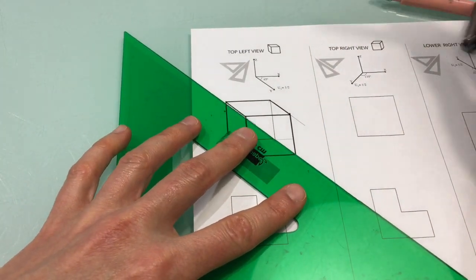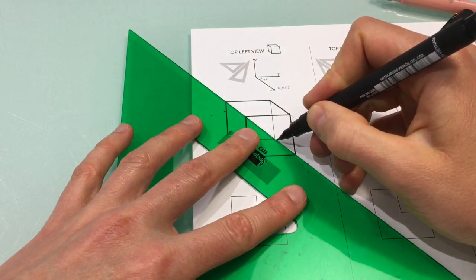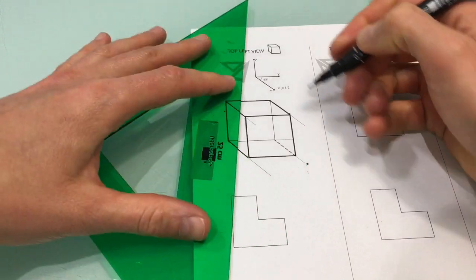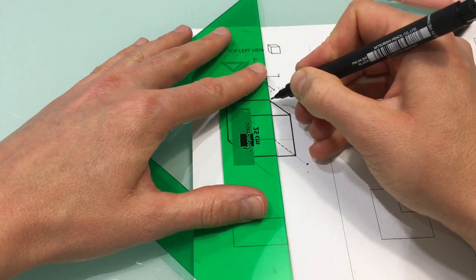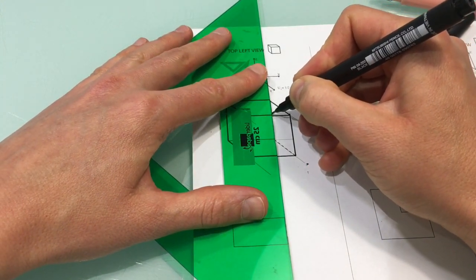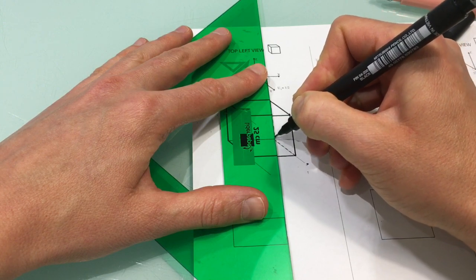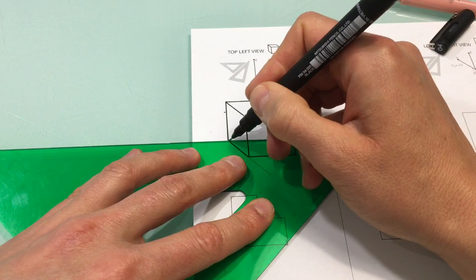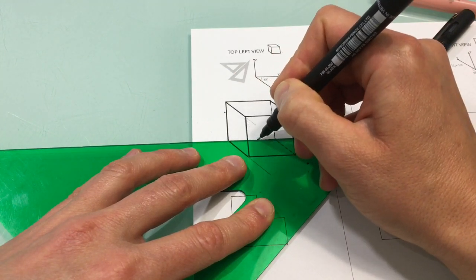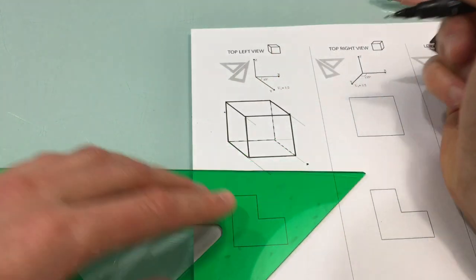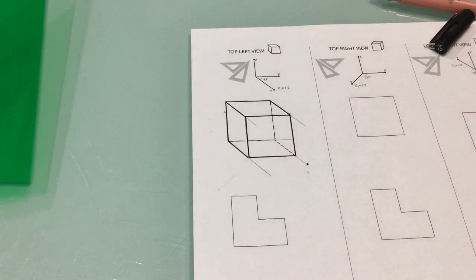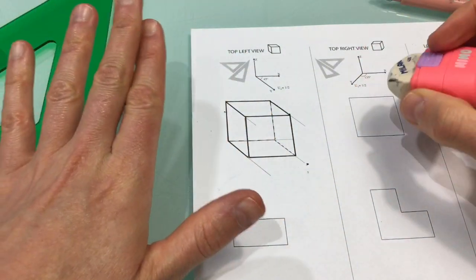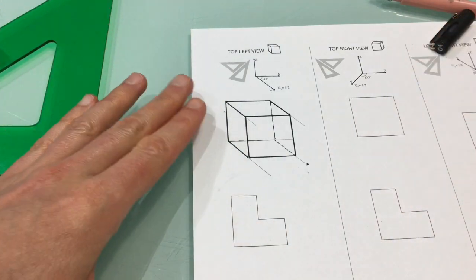I'm going to use something thinner for this one, and in addition I will make it dashed because it's hidden. This is a hidden line as well, and this is a hidden edge as well. This is why I draw them dashed. Once it's totally dry, you can rub out the pencil lines and you can use some color on top of it.